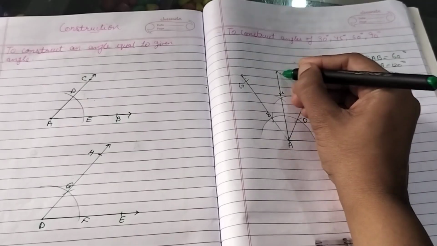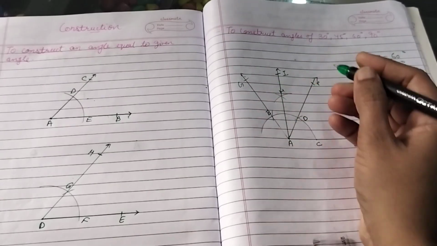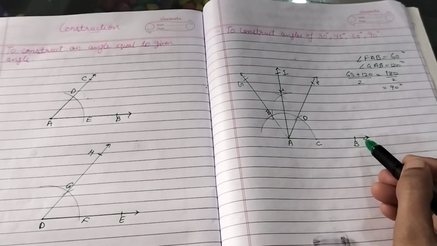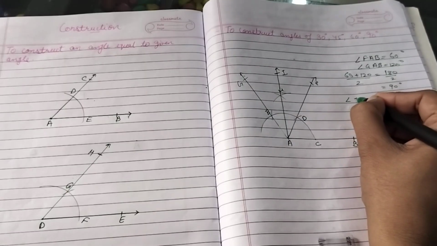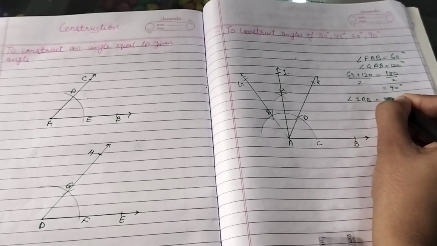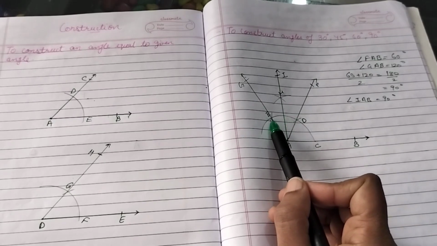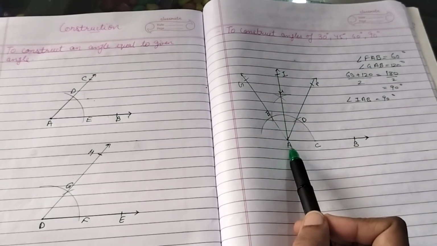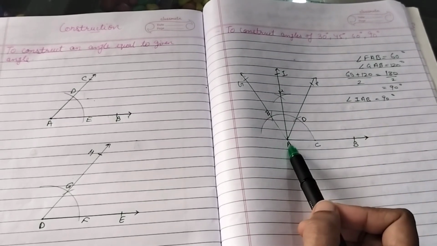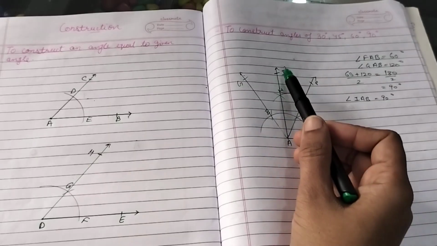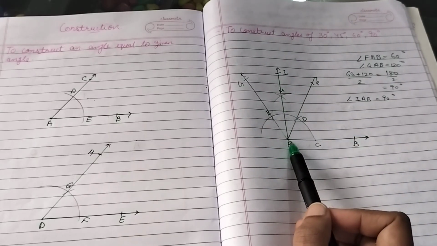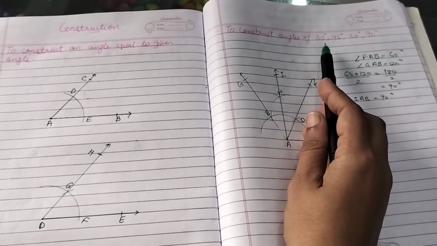And suppose this is your point I. So angle IAB will be your 90 degree. The bisector of your angle 60 degree and 120 degree will give us your 90 degree. So we have made 60 degree, we have made your 120 degree, we have made angle of your 90 degree also. Now how we can get your 30 degree?